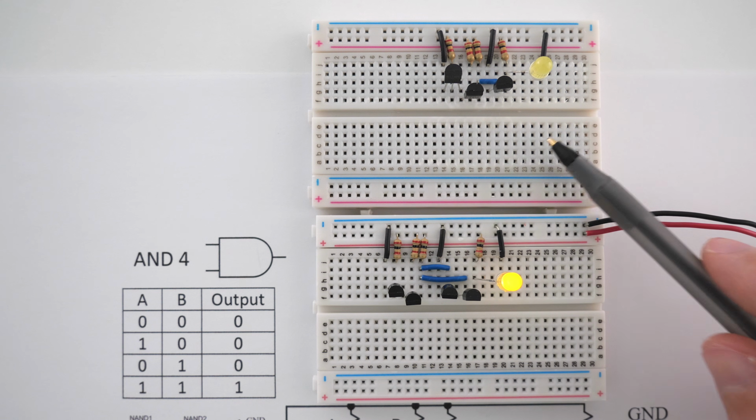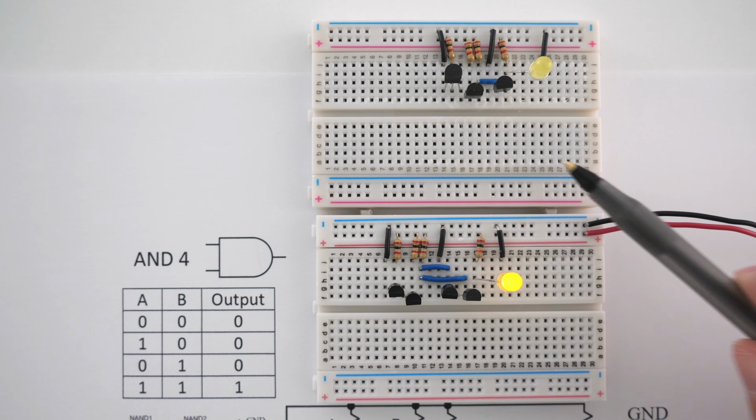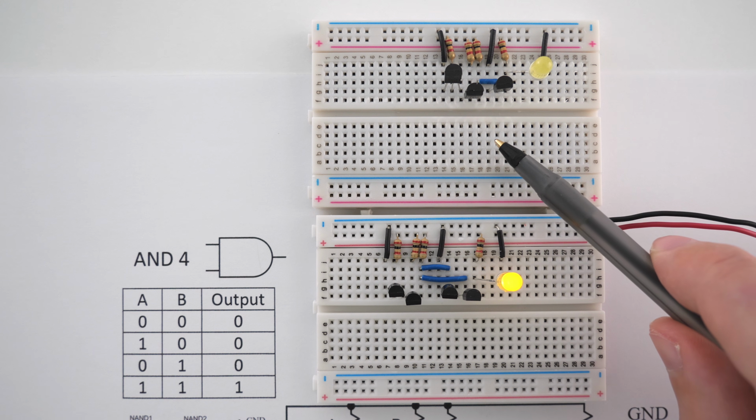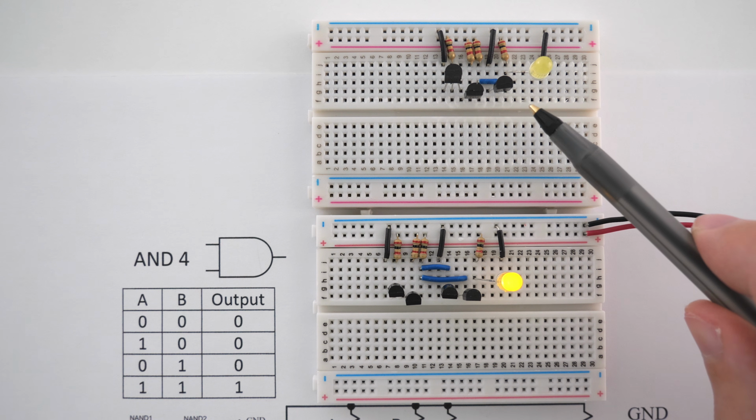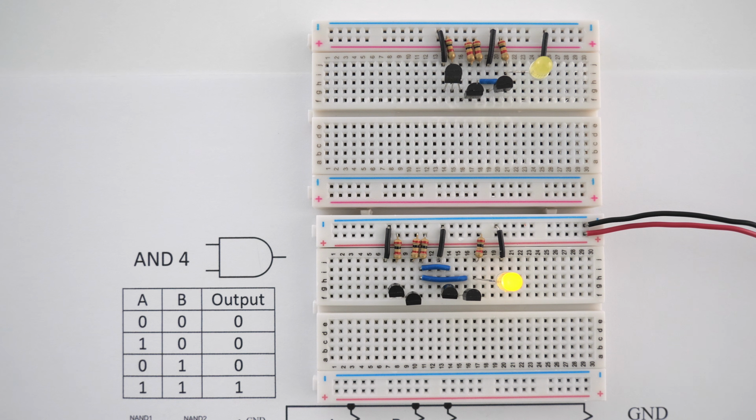This is AND gate 3, and this is AND gate 4. AND gate 4 was built using 2 NAND gates, and it required 4 transistors. This is not a bad way to build an AND gate, and it will work in any situation, but this is actually still the better way to build an AND gate in most situations, because it only requires 3 transistors and it will work in any situation.